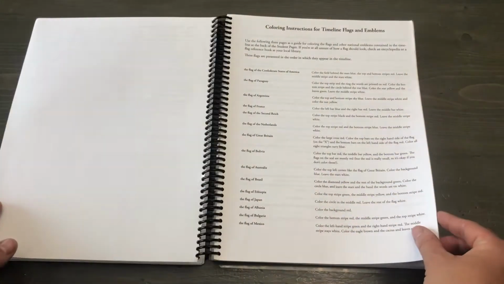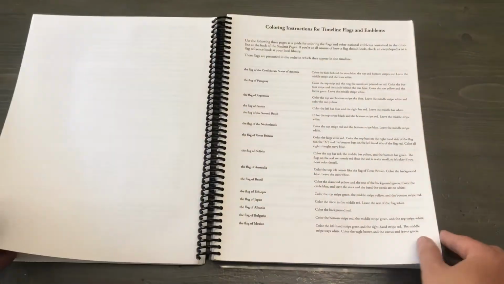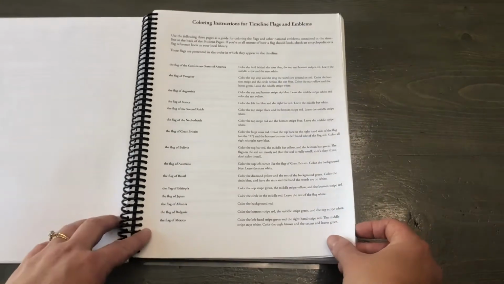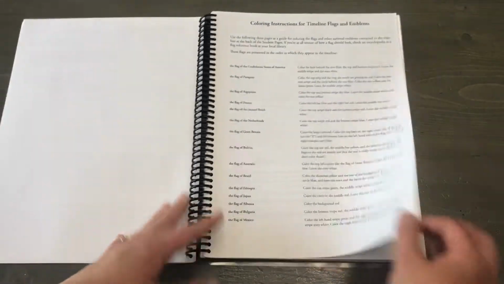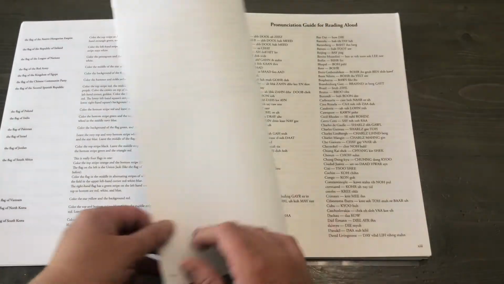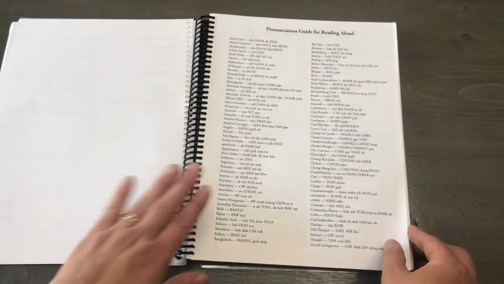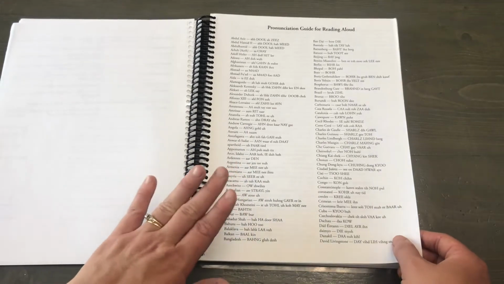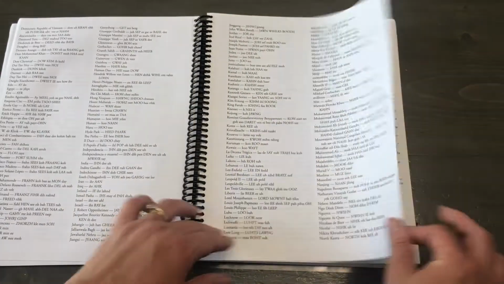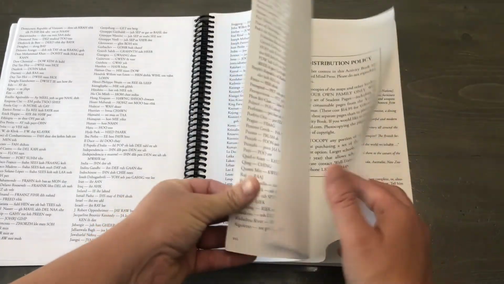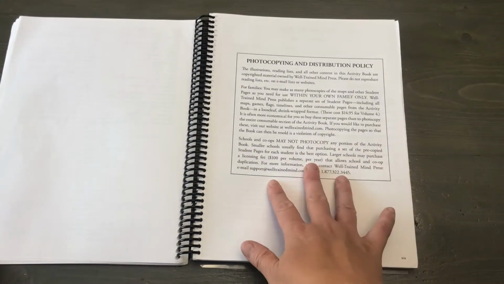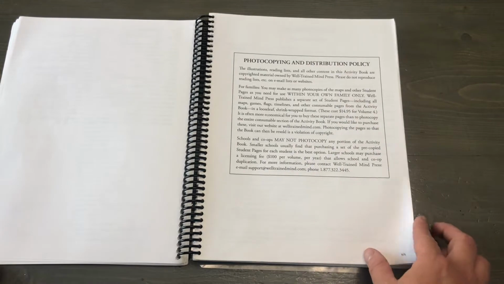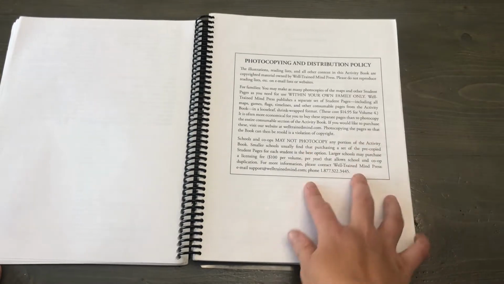Multi-level teaching, notes for parents, some extra resources. There are coloring instructions for timeline flags and emblems. We didn't do this part. Pronunciation guide. This is key because sometimes it's really hard to pronounce some words. And then here's the photocopying and distribution policy. You can photocopy within your own family, so that is very helpful. I definitely appreciate that.